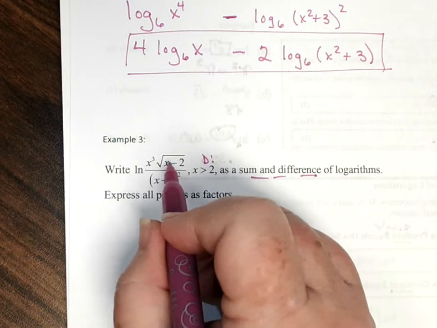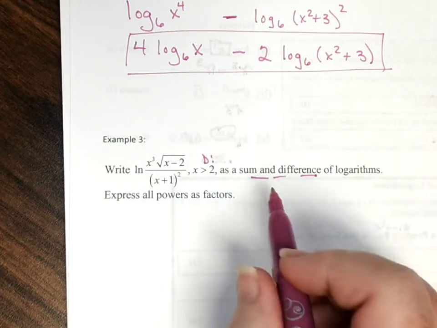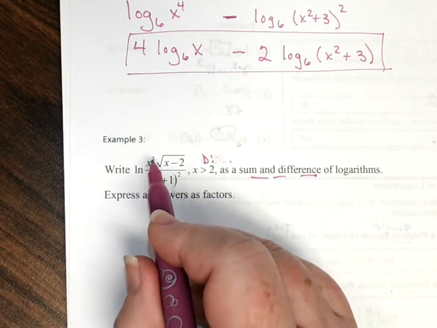So this is a product and a quotient in the same problem. So we're going to actually end up with 3 logs.